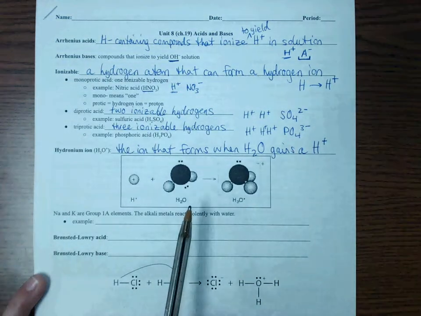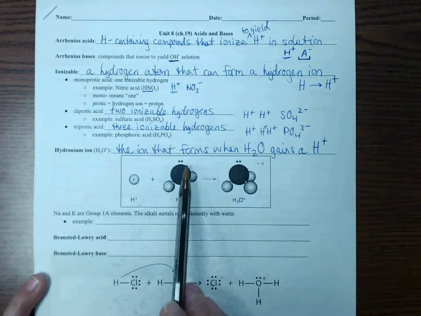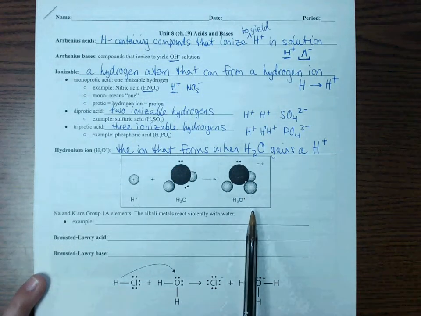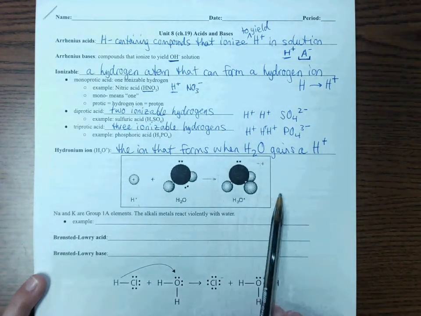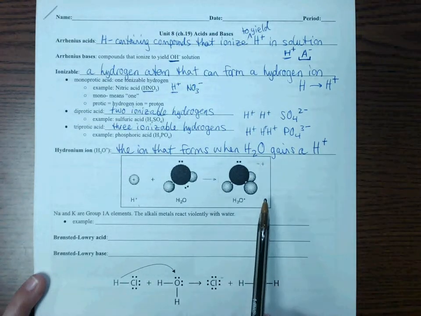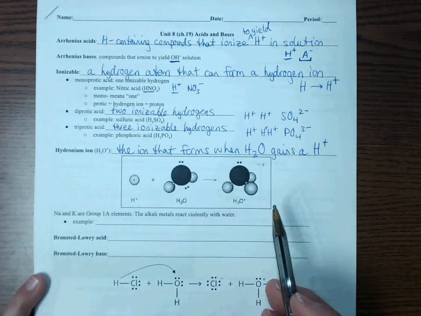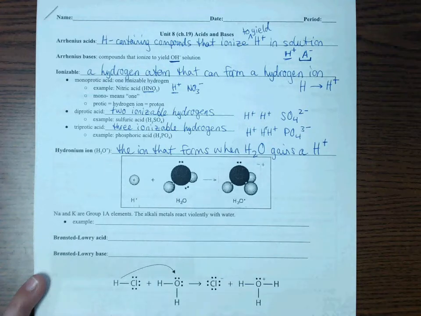Okay, so a water can grab a hydrogen and it can bond to one of these lone pairs, and you end up with this polyatomic hydronium ion. And in solution, when you have hydronium ions, that means you have a lot more of these acidic protons, and that indicates you have a lot lower pH. And we'll get to that in the next part of this unit.